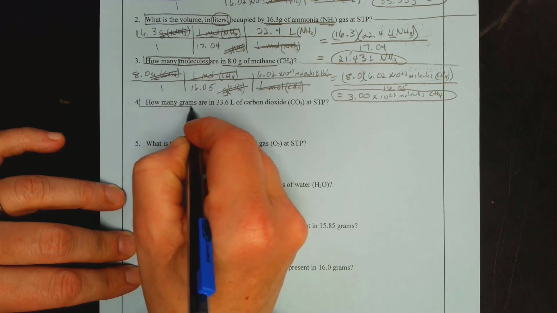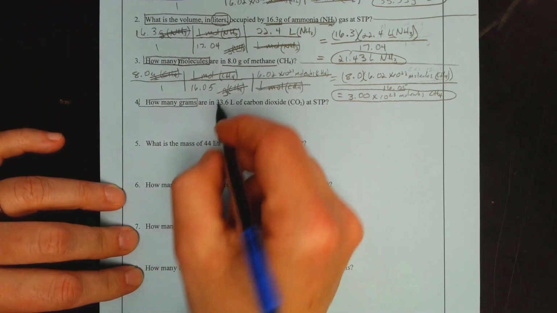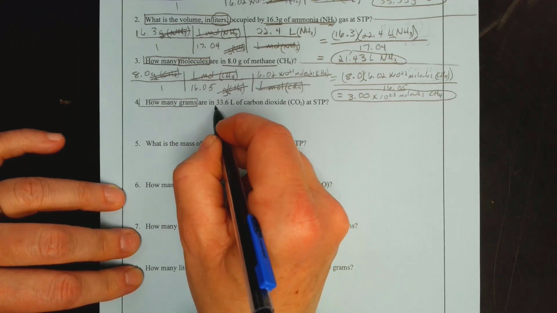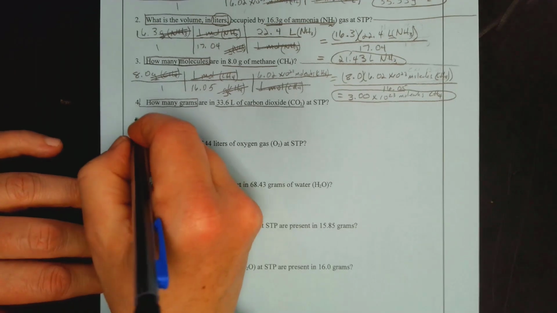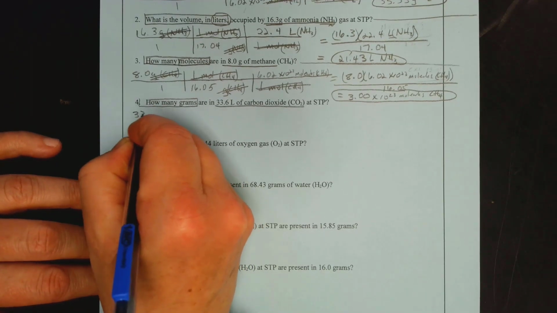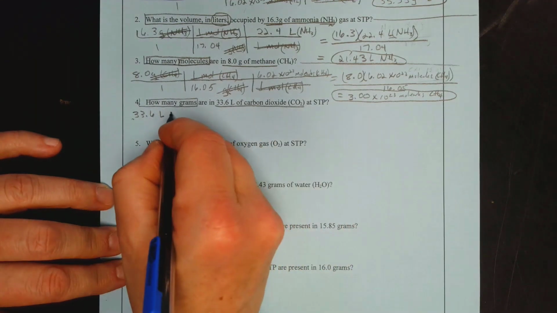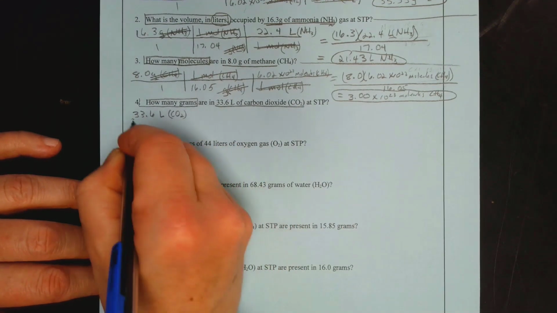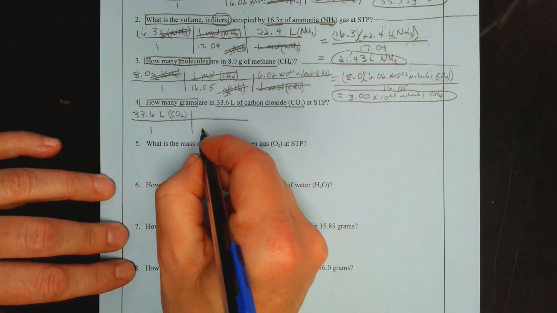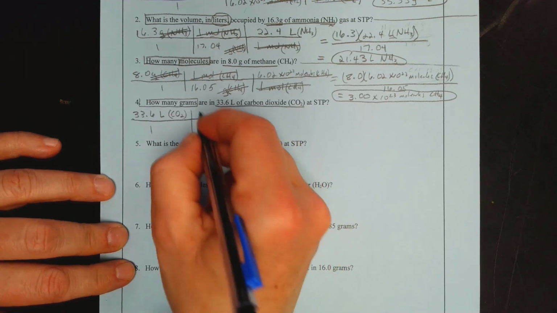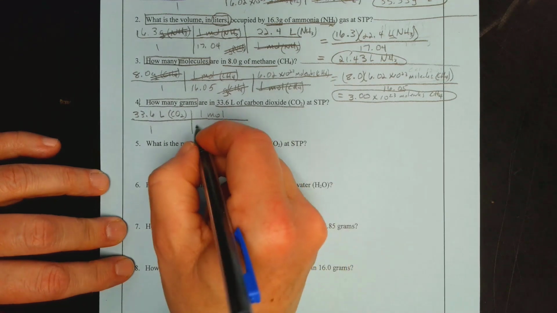So I want to know how many grams. So again, you guys, this is a mass. My final unit should be in grams. I start with 33.6 liters of carbon dioxide at standard temperature and pressure, which is where we're going to start this problem. 33.6 liters, that's the unit we are given. And specifically, that's CO2. I'm going to set that up over 1. I know that I'm going to have to cancel out liters. I know that I have to solve for moles first because that's what my notes tell me.